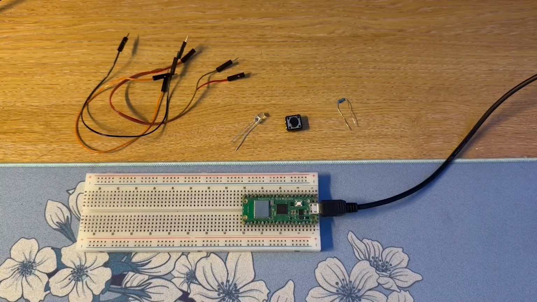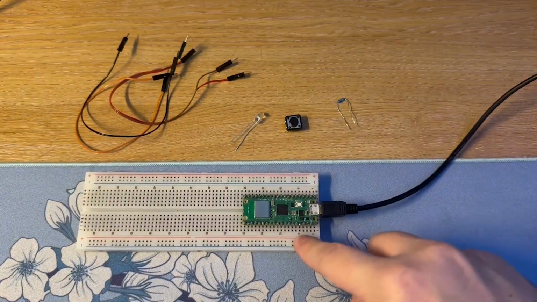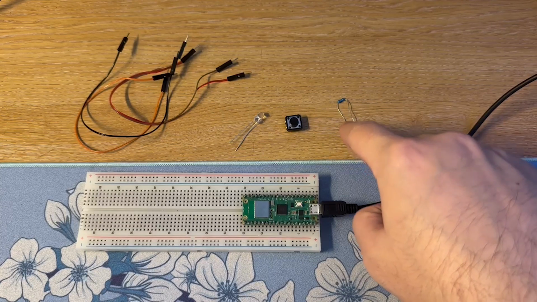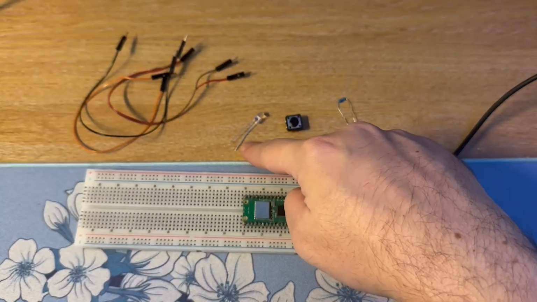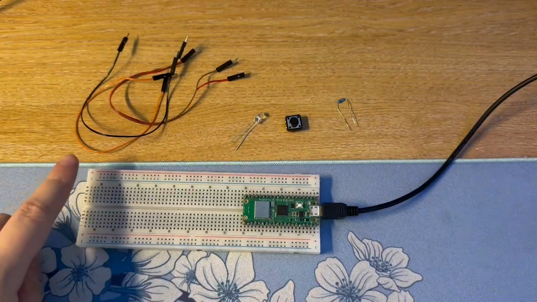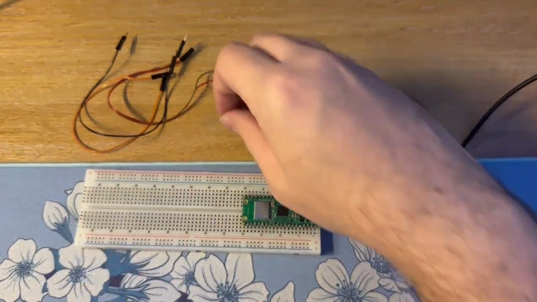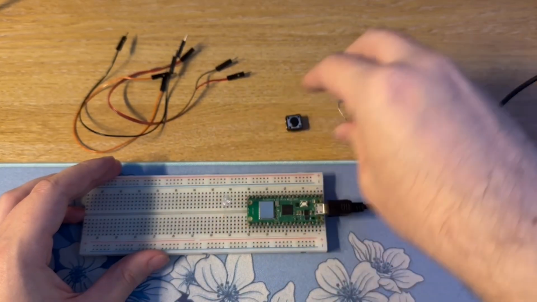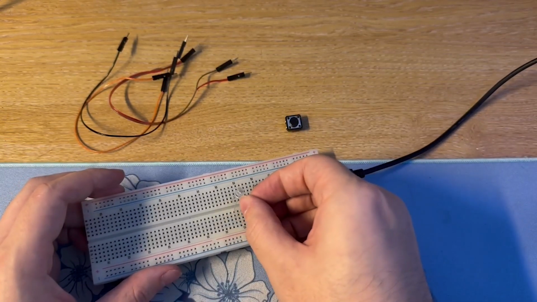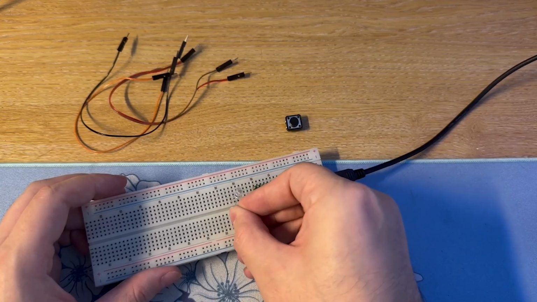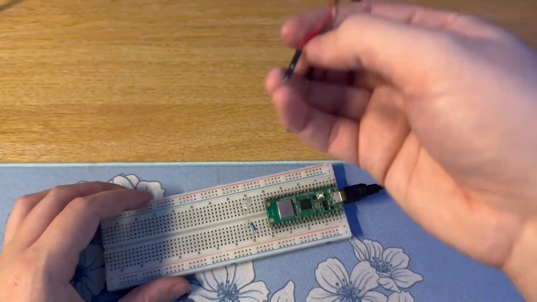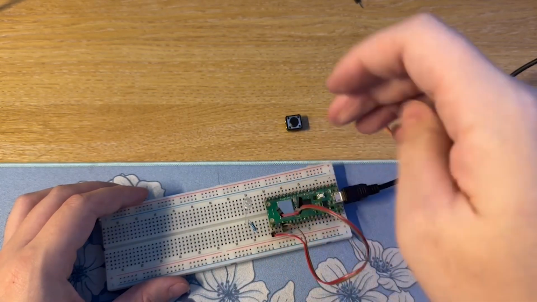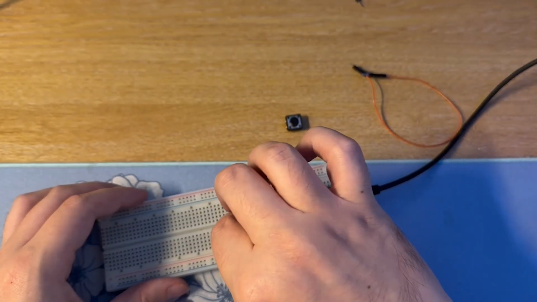Okay, here's everything we need to assemble the circuit. So we have the breadboard, the Raspberry Pi Pico, we have a resistor, and that resistor goes with this LED. We have the button, and just 4 wires here. So let's start by wiring the LED. We're going to connect it to GP16, but first we're going to put the resistor here. And for good practice, we're going to wire it in this way with the colors, so that the red wire is the signal.